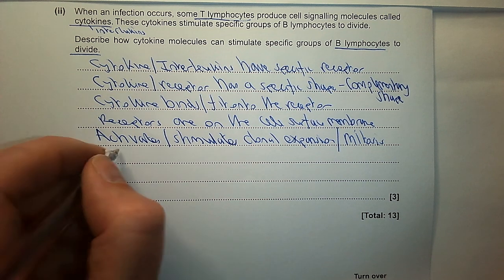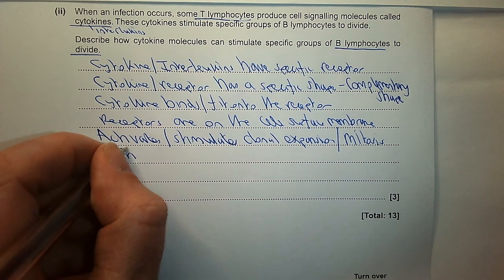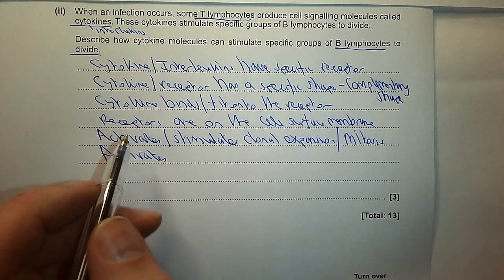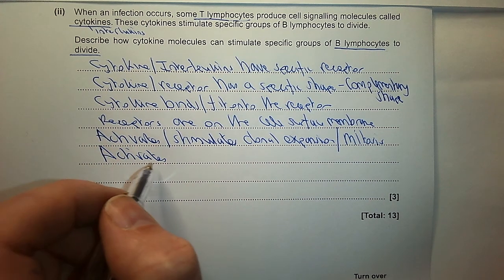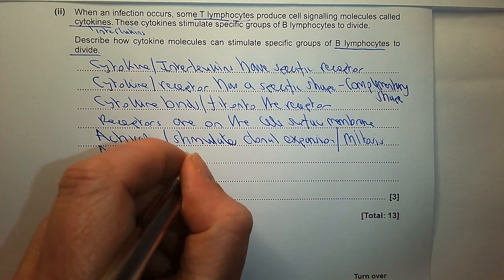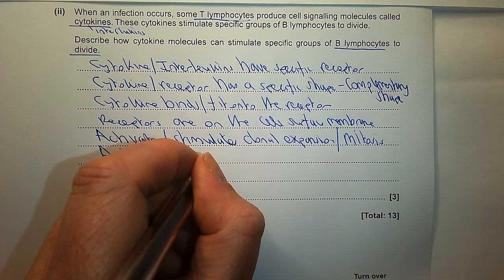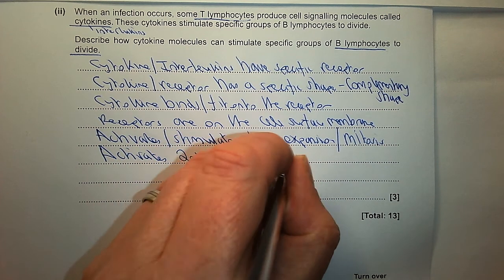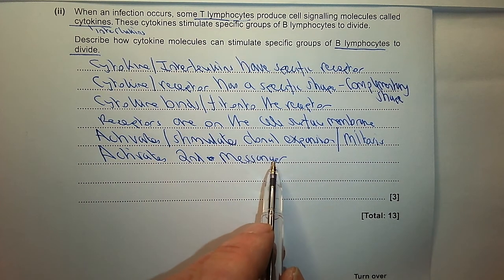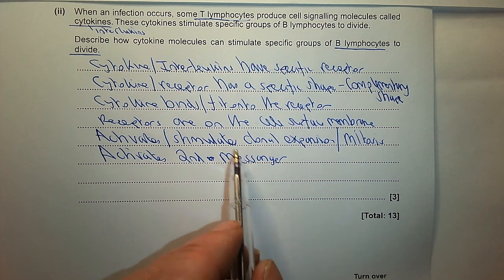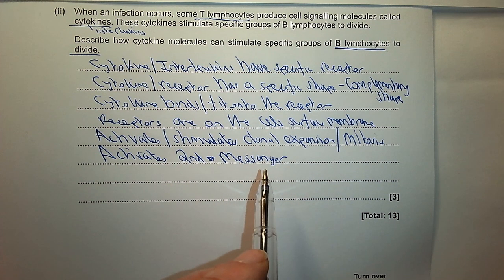You could include that when the cytokines bind to the receptor, it will trigger a secondary messenger inside the cell, and it's that second messenger inside the cell that then will activate clonal expansion.